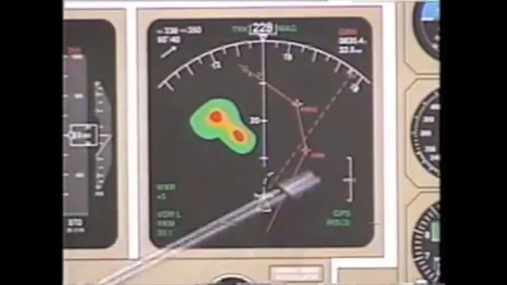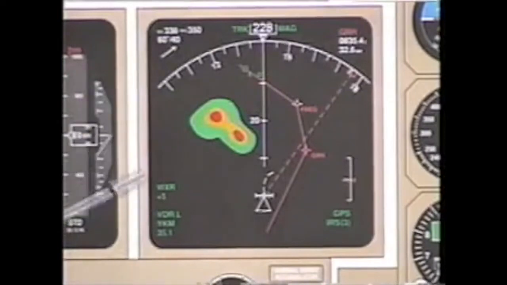Moving to the right of the PFD, our nav display, or ND. Upper left-hand corner of the nav display, we always have our current ground speed displayed. Remember, there's 3 taxi speeds as we taxi out, or taxi in, that we need to respect. Ground speed, upper left-hand corner, recommended straight ahead speed is 25 knots. If you're making a turn less than 45 degrees, the recommended speed is 15 knots. And if the turn is greater than 45 degrees, 10 knots.